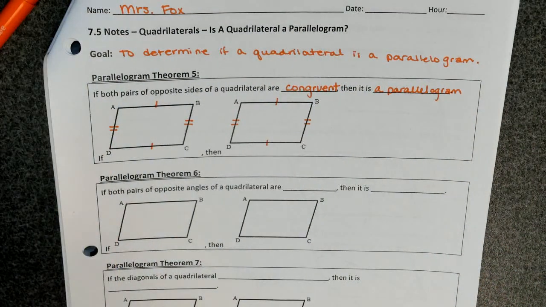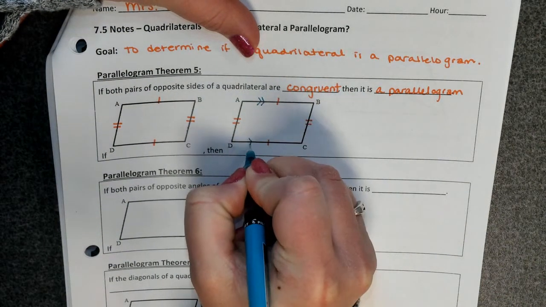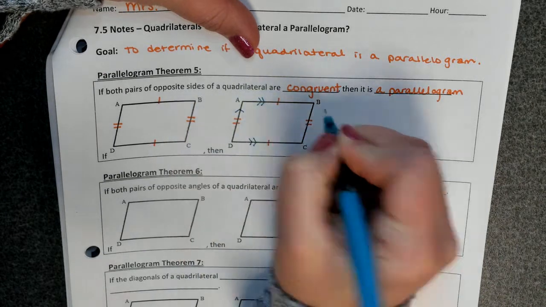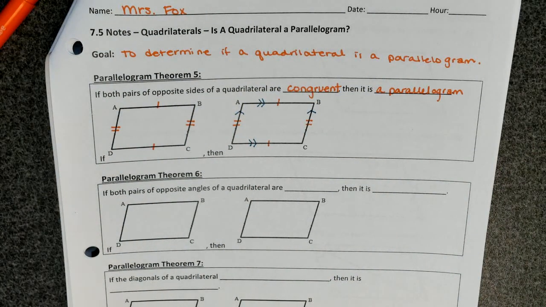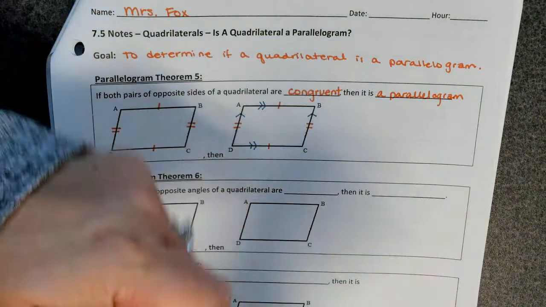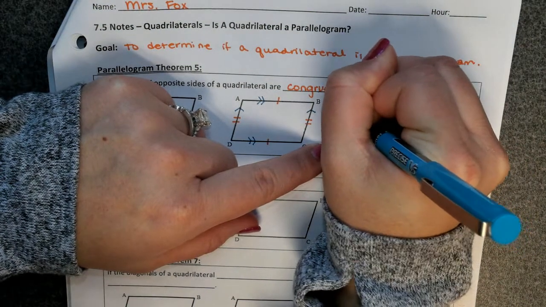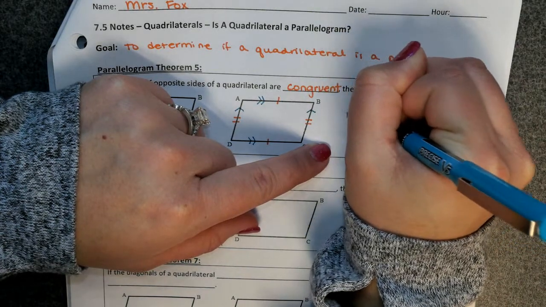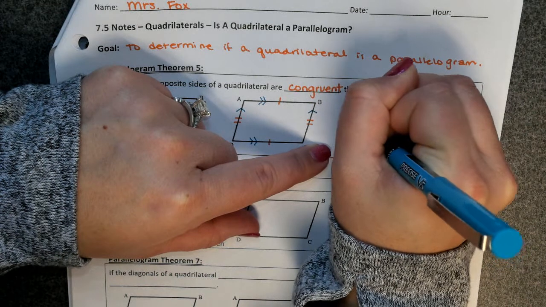So what you can then add on to this diagram is that these sides are parallel and these are parallel. Remember, those arrows mean that they are parallel, or the dash means that they're congruent or have the same length. Okay? And we can then state that this figure ABCD is a parallelogram.